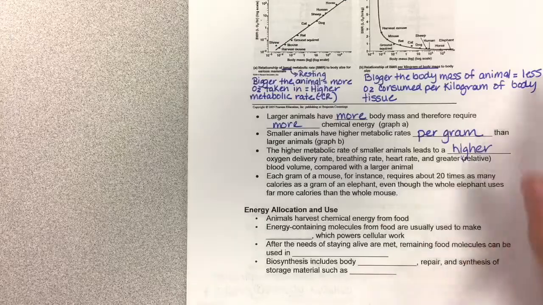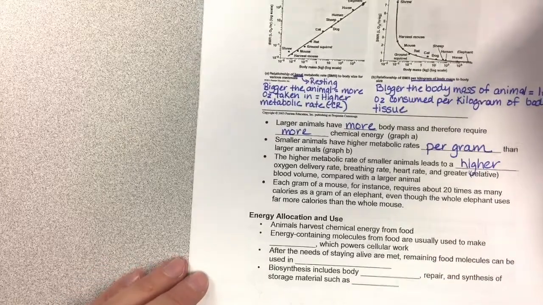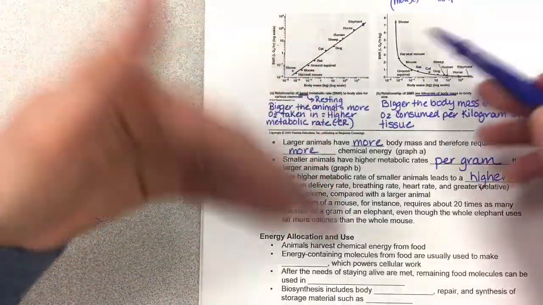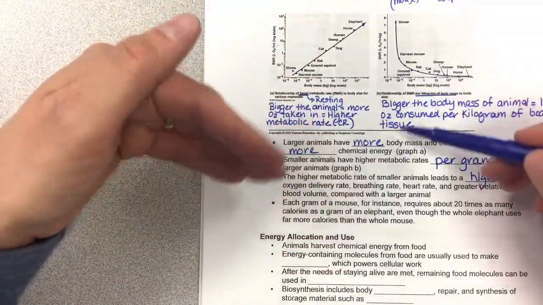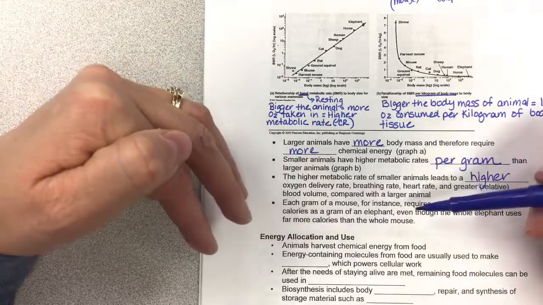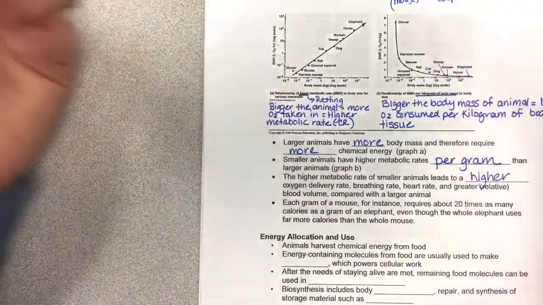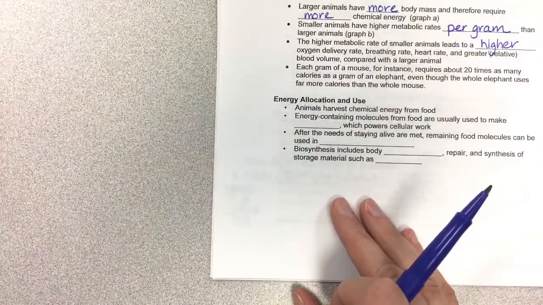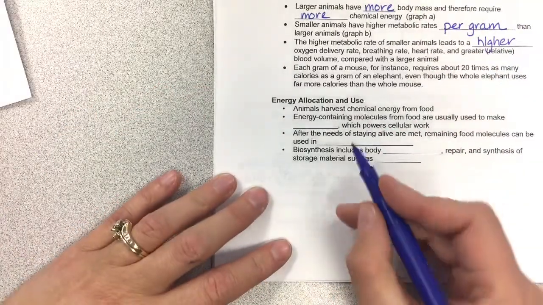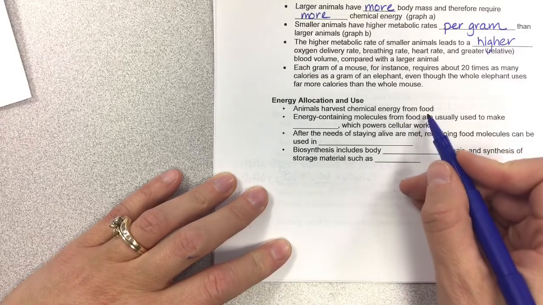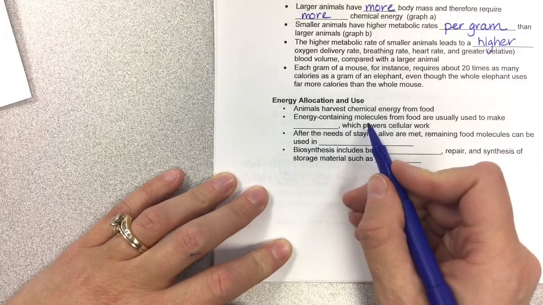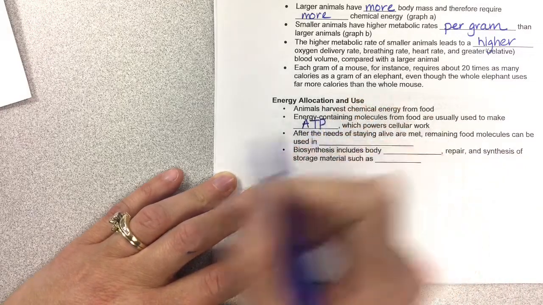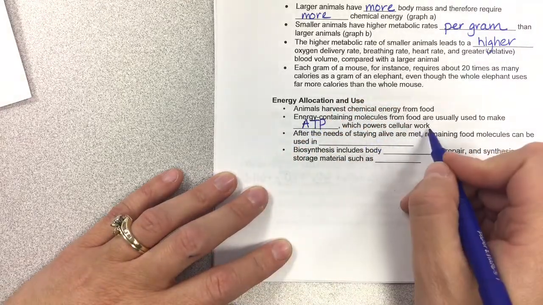So moving on here, energy allocation and use. Both organisms are getting their energy to do cellular respiration and have a high metabolic rate, like in terms of the mouse, by eating. Let's look at this. Animals harvest chemical energy from food. Energy-containing molecules from food are usually used to make ATP. So this is just a quick little review, which powers cellular work.